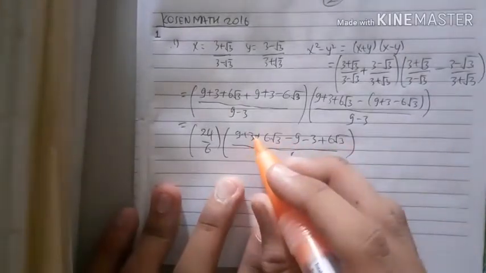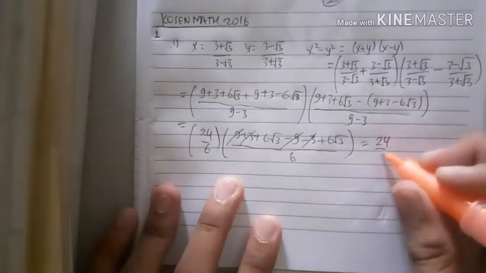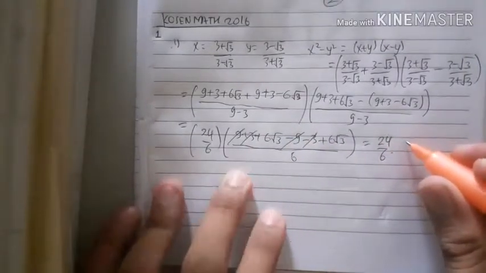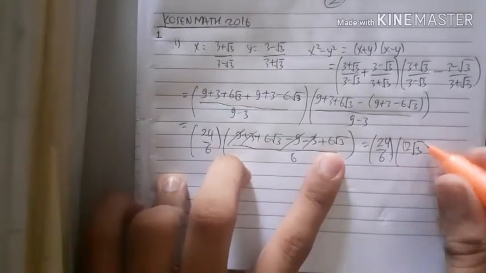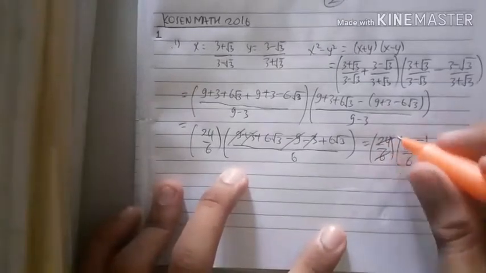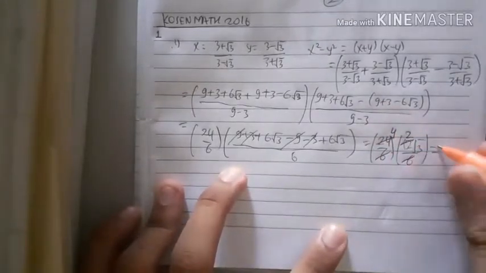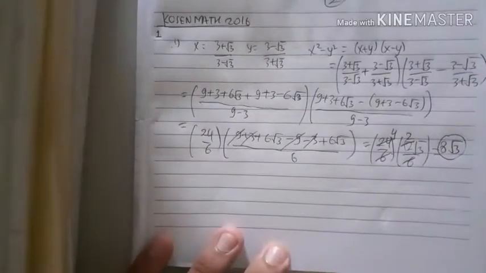So this part is 0, so that is 24 over 6 multiplied by 6 plus 3 plus 6 root 3, that is 12 root 3 over 6, so that is 8 root 3. So the answer for number 1 is 8 root 3. Let's solve number 2.